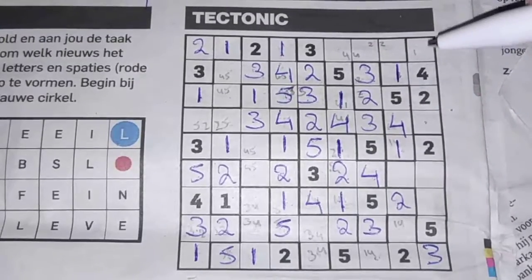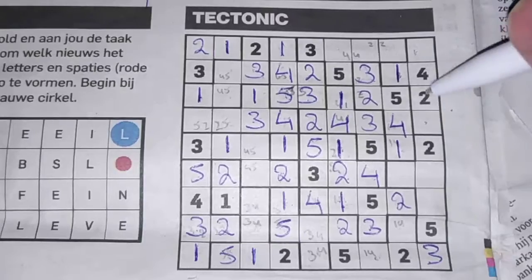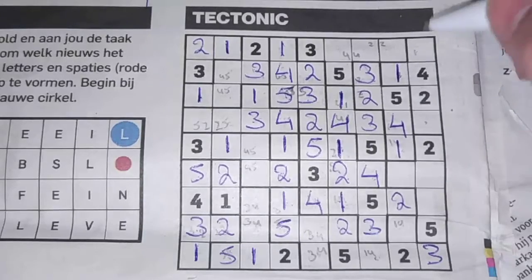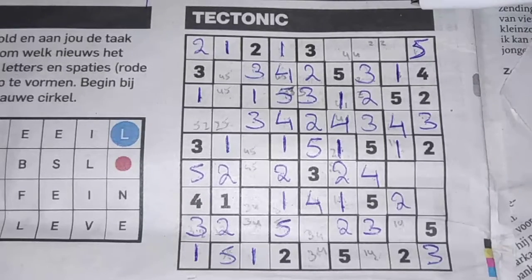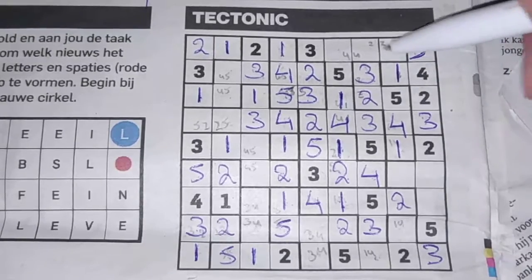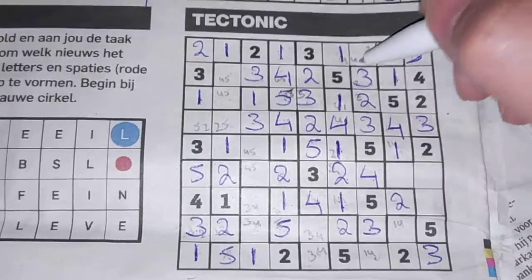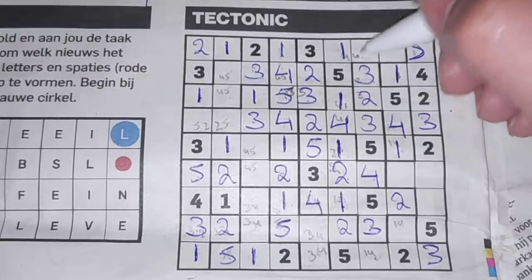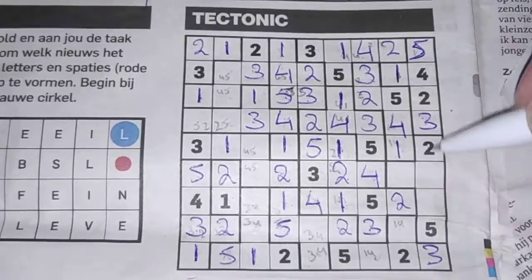Alright. These two numbers, the 5 and the 3. We have a 5 there, so this cannot be a 5. This should be a 5. This should be a 3. We have a 1 in these two. These two boxes cannot be a 1. We have a 1 there, so the 1 should be here. The 4, the only box for the 4 should be here, and the 2 goes there.